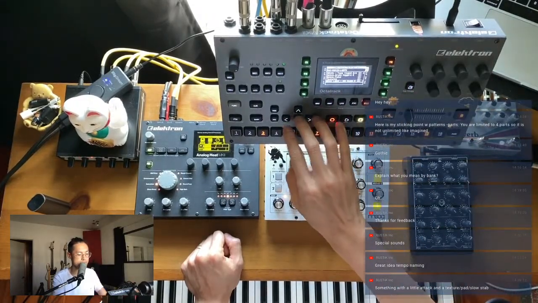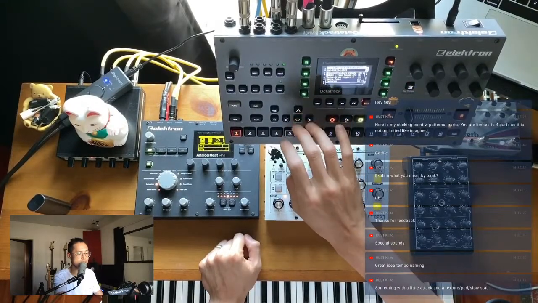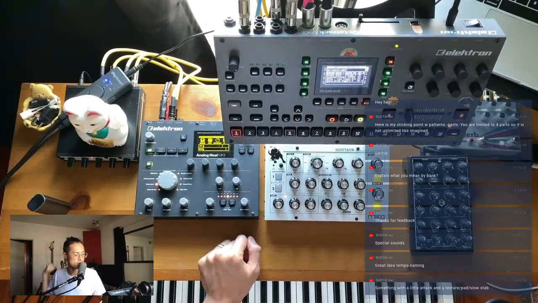Loop. Not a chain, but a loop. Let's get it. Arm's starting to get tired.